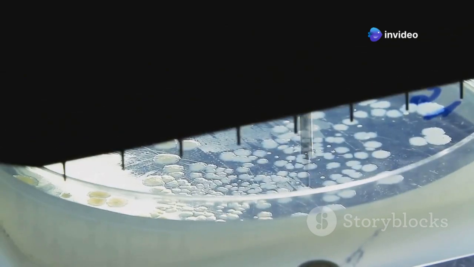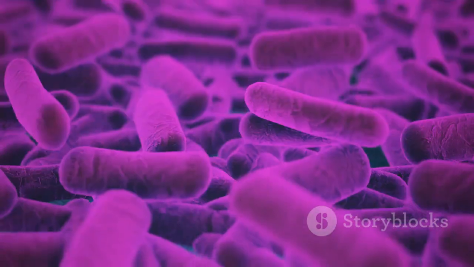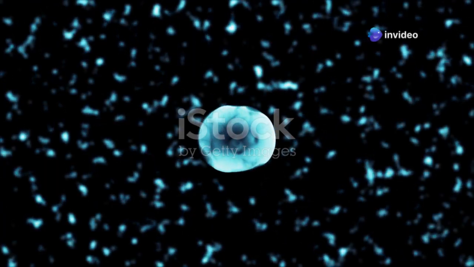The bacterium continues to live and reproduce. The prophage replicates along with the bacterium's DNA. This means every new bacterium also carries the prophage. The phage's genetic material is passed down.